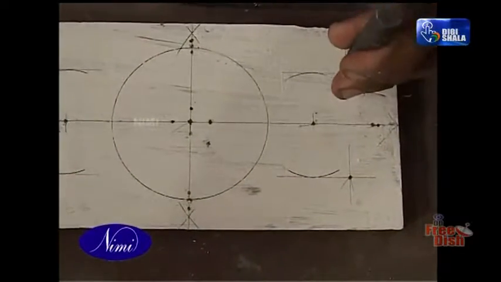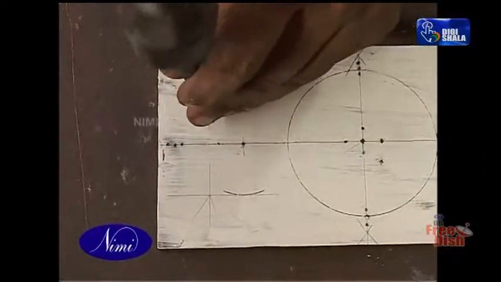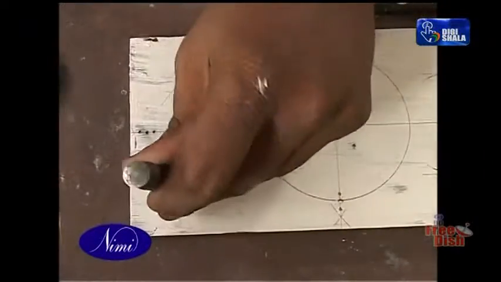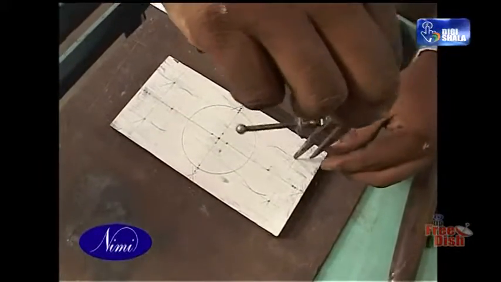Punch the center lines. Draw all 4 circles, one after another.